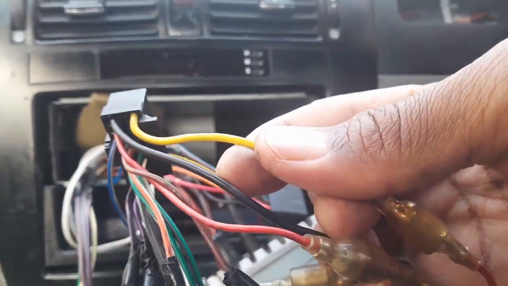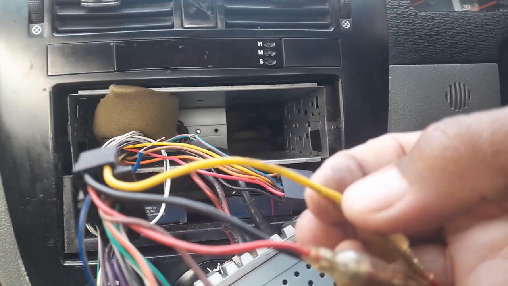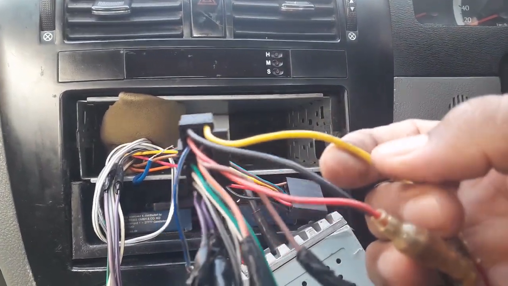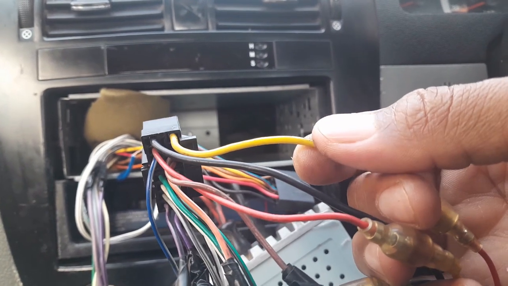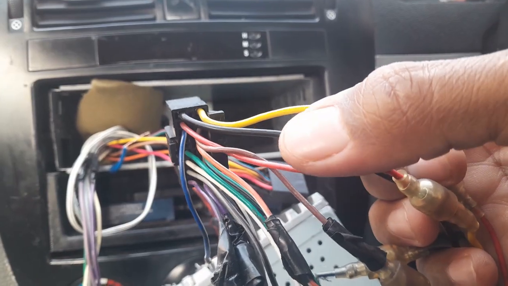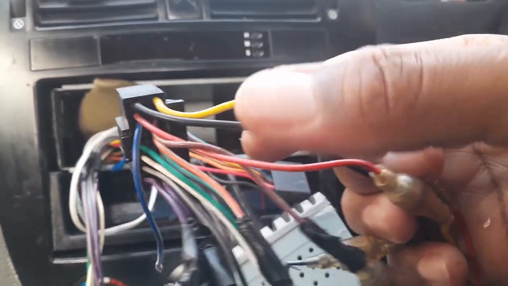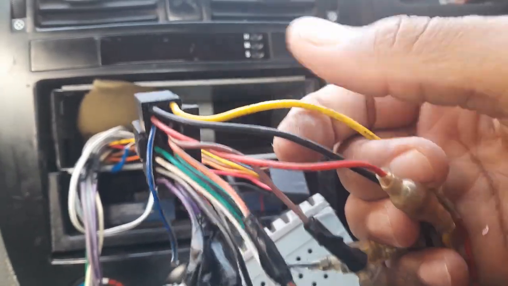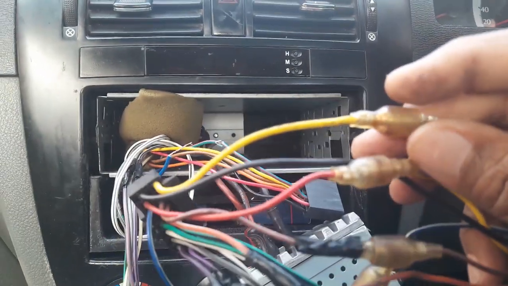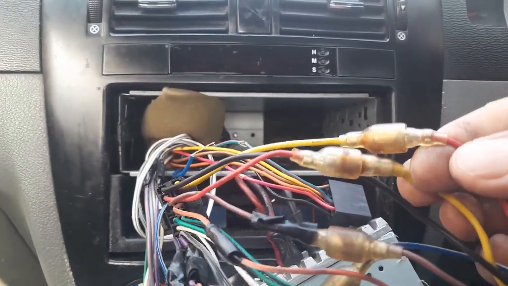This wire here is for memory. The yellow wire is for memory. So with this aftermarket radio, they swap red and yellow. The red was supposed to be here, they put it here, and the yellow was supposed to be here, and they put it here. So you have to swap these two wires. I think your radio is going to work properly without losing any memory.